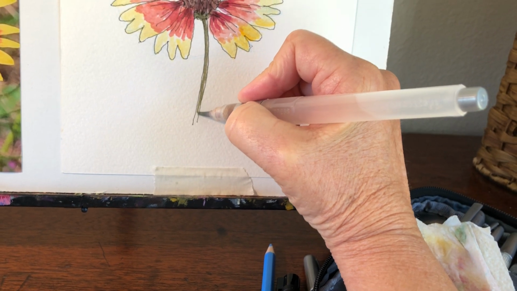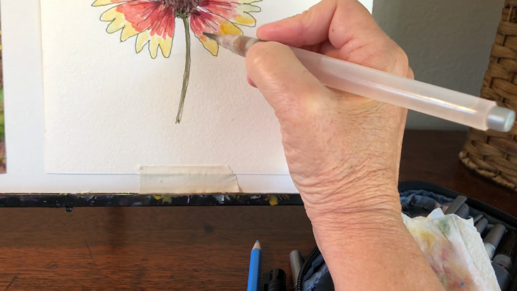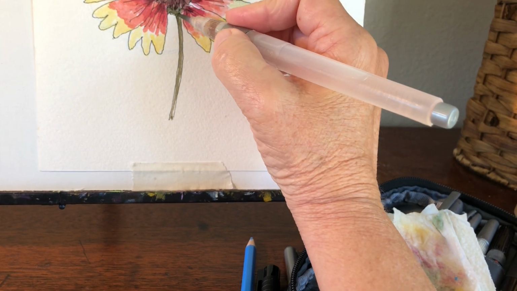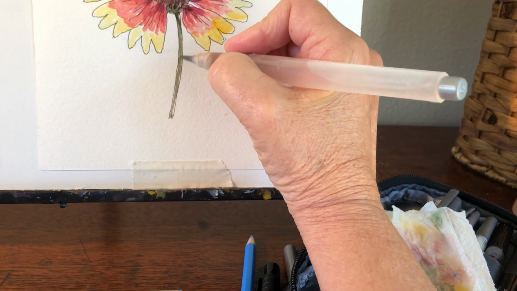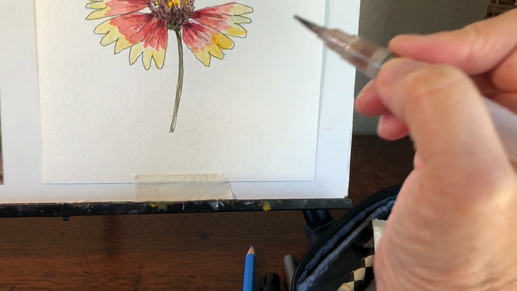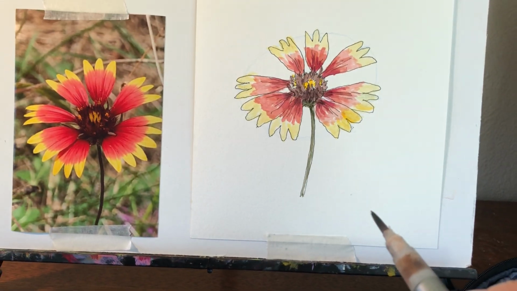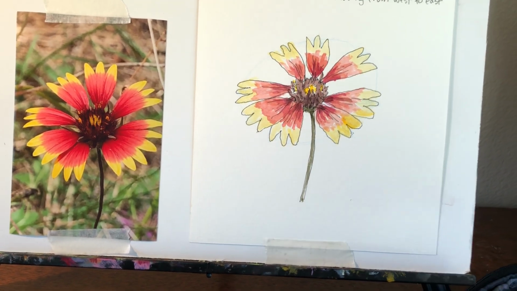So notice I was mixing in two different ways. I was mixing on the paper on the petals, and then here I pre-mixed my color before I painted that. So that's really all you need to know for a really basic flower.